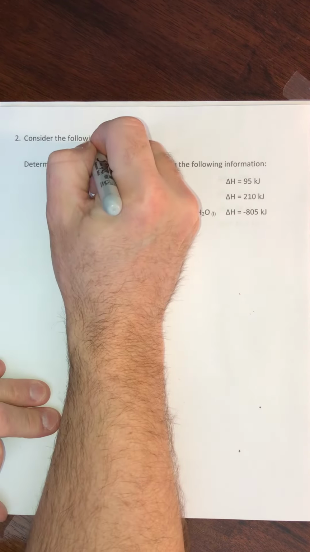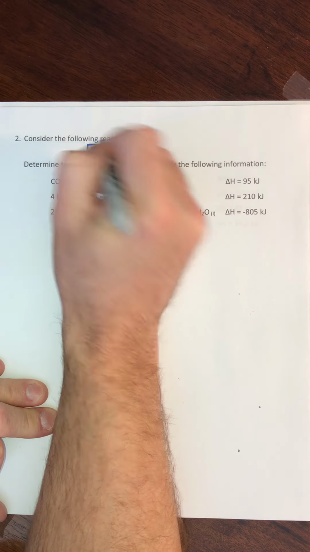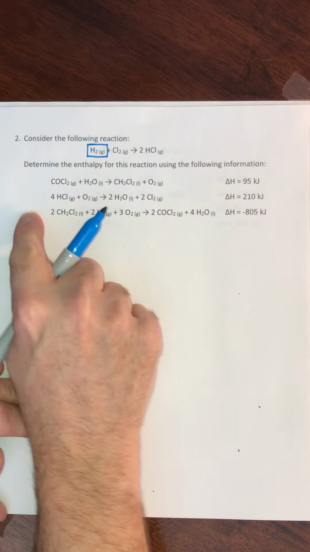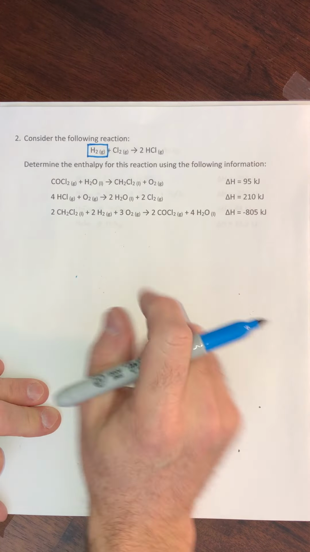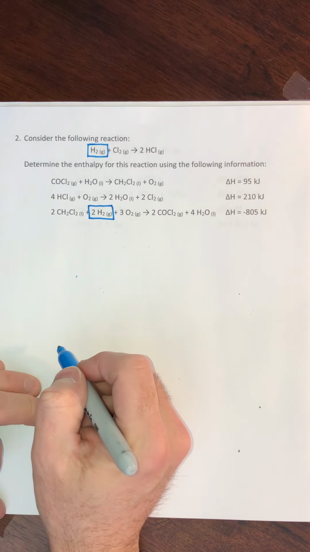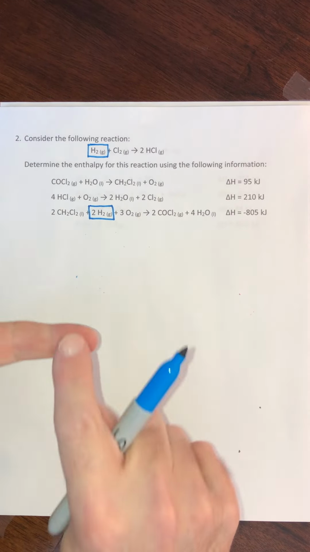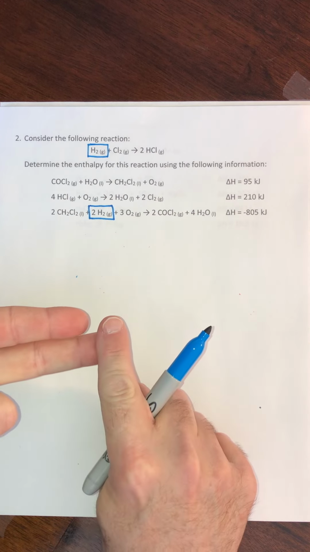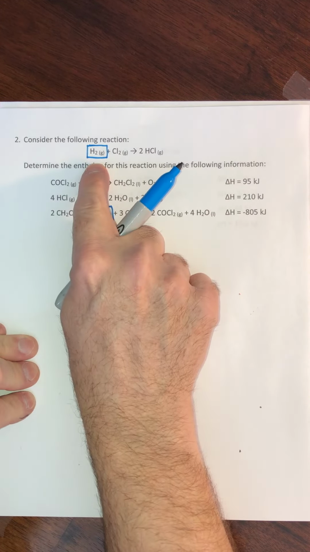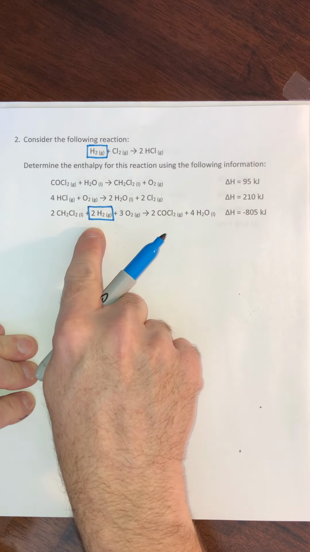Okay, so the first chemical in my equation is an H2. If I look through my givens, I can see that H2 shows up right here. Now, two things that we're looking for: is it in the right place, and does it have the right number? It is in the right place. I need it to be a reactant and it is a reactant.